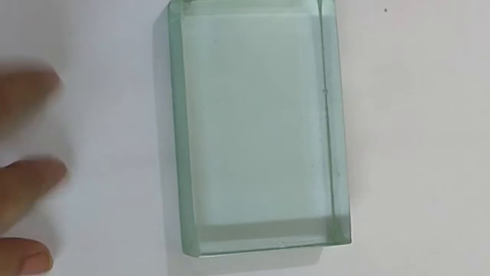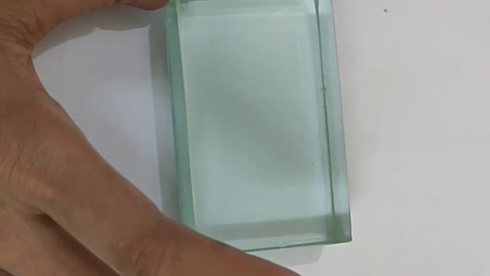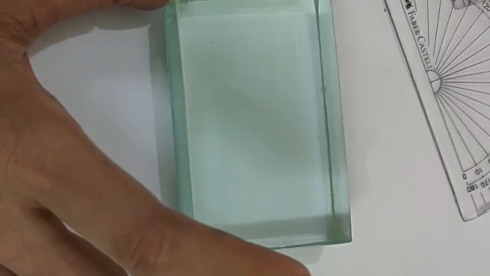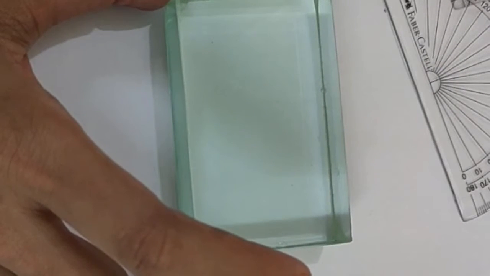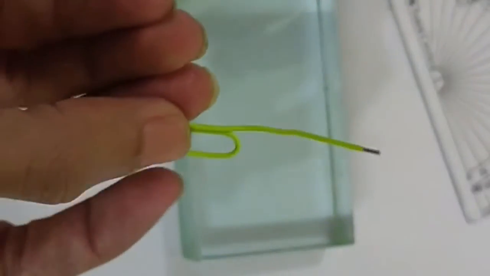For this activity I'm going to need a paper, a glass slab, and some stationery, basically pencil, scale, sharpeners. I also need a protractor, and I need some sort of pins. So any type of pin will work. Thumb pins would do best. I'm going to make do with these bent pins that I have.